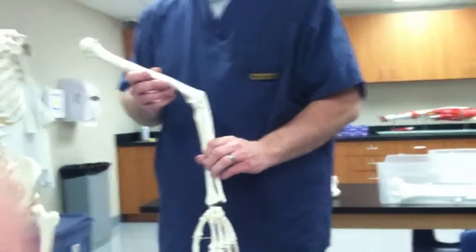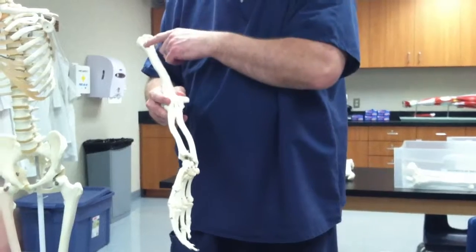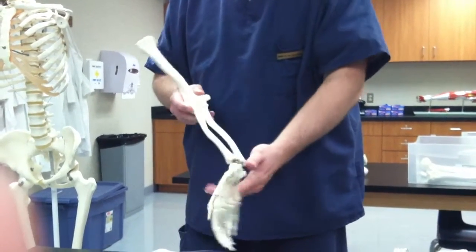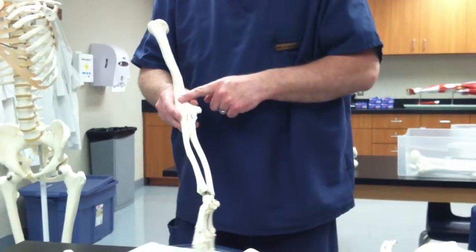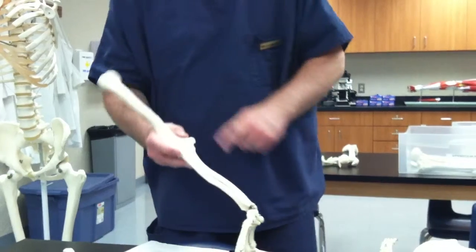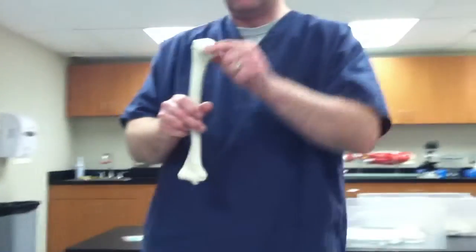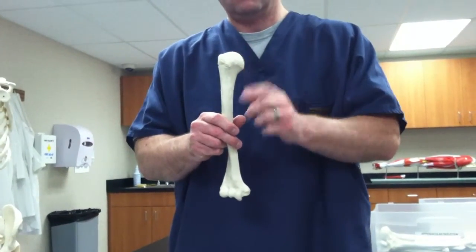Talk about the upper extremity, which is going to be the scapula and the rest of the arm and the forearm and the wrist and the hand. Okay, this bone right here is called the humerus. And disarticulate that. This rounded part right here is the humerus head, or humeral head, or head of the humerus.